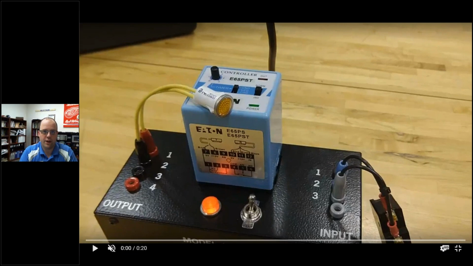So I want to give a quick run through on how timers work in Allen Bradley PLC programming. But first, in order to know how timers work, let's know how they work in real life. Typically, we have some type of relay that is set up to be a timer.